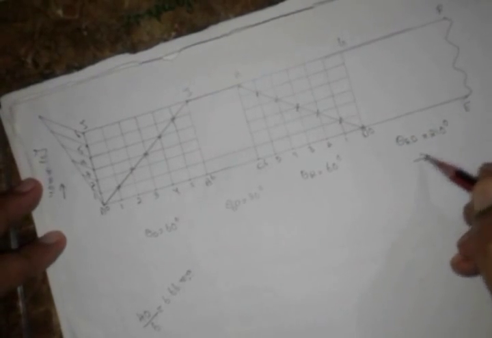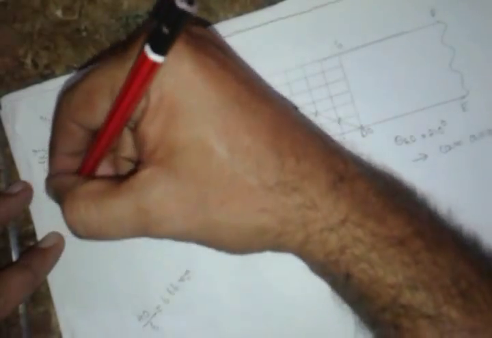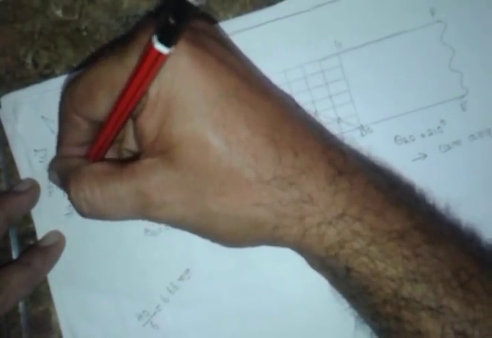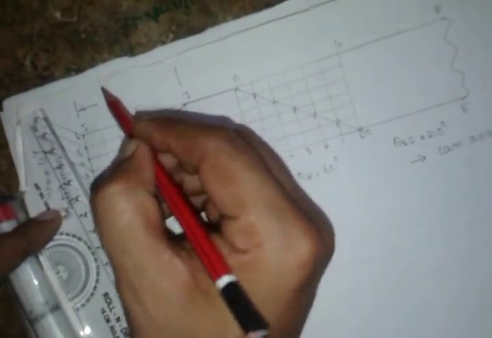This is the displacement curve. This part we call the cam angle theta, and this part we call the displacement. This we call an outstroke.